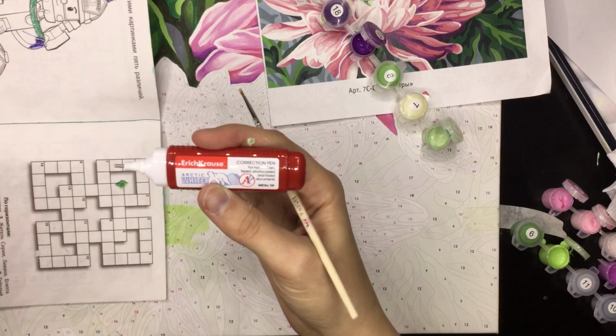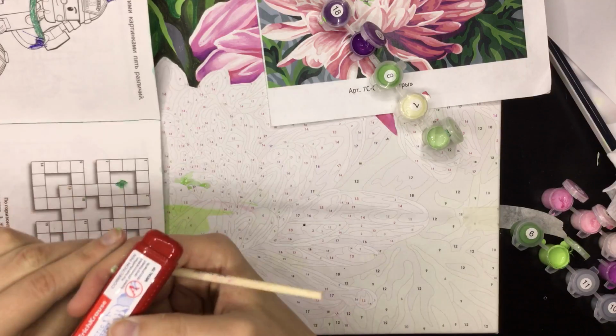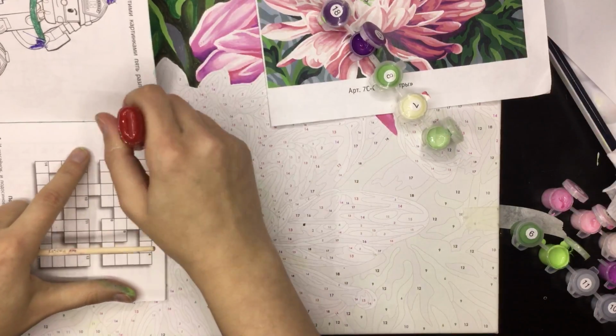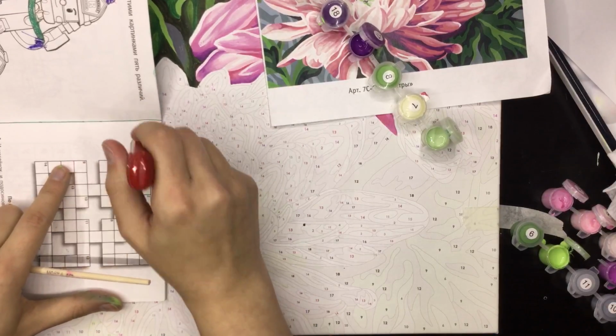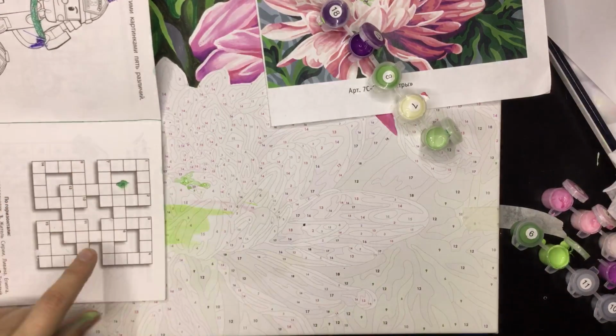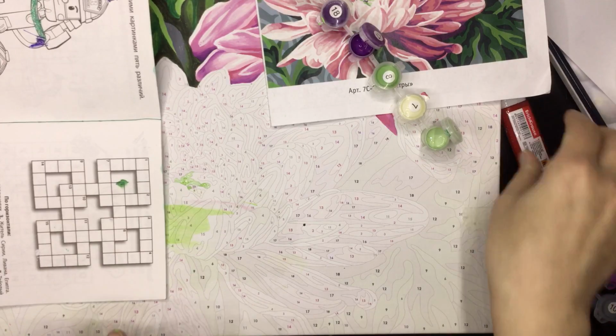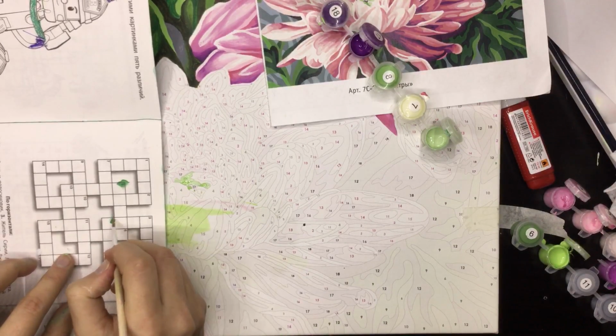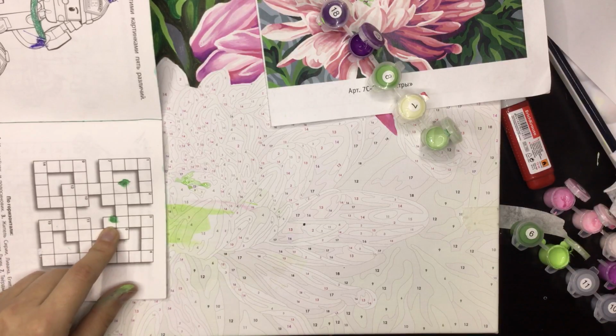It's too thick. We need a thin corrector as a pen. See, let it dry, and after you color it, you see no number at all.